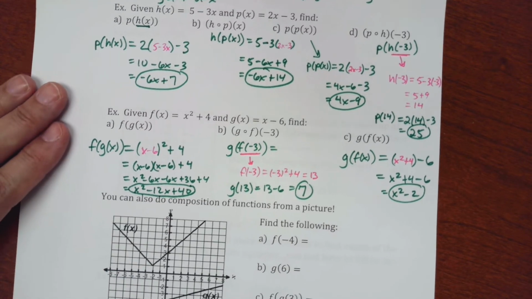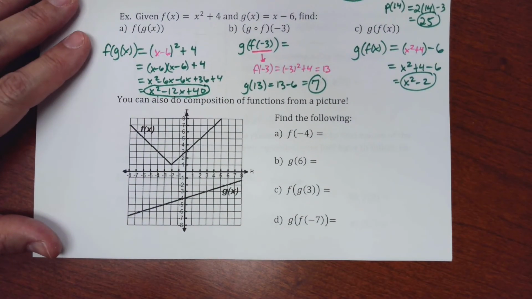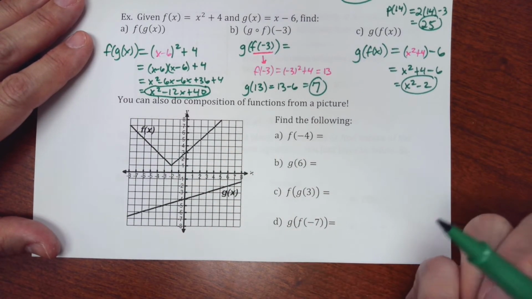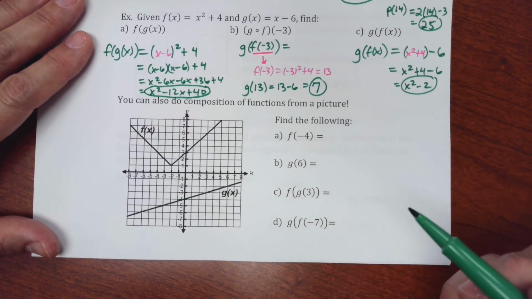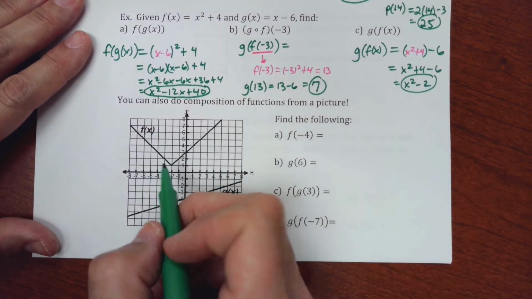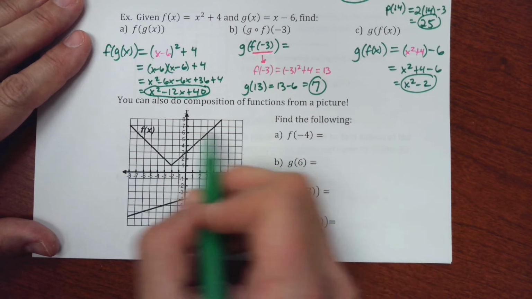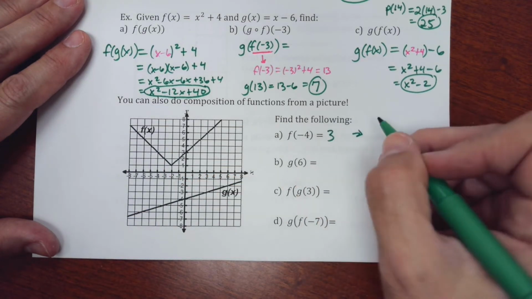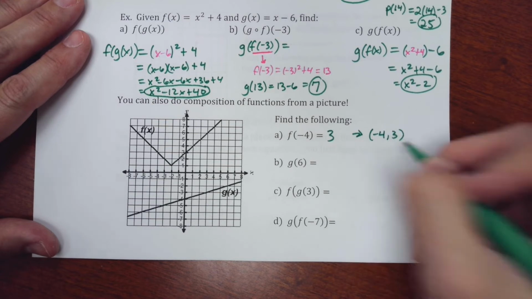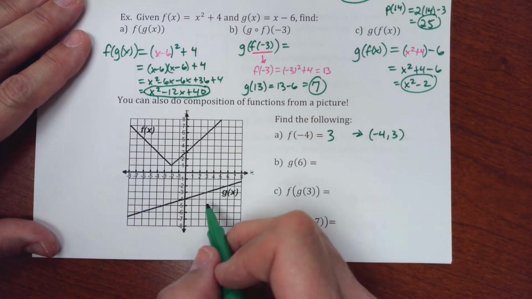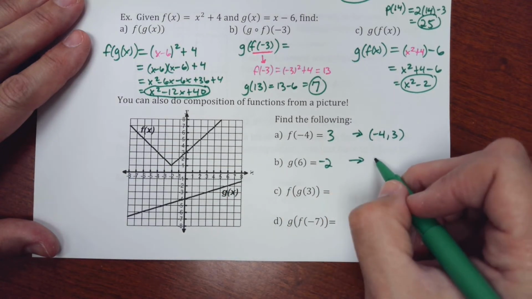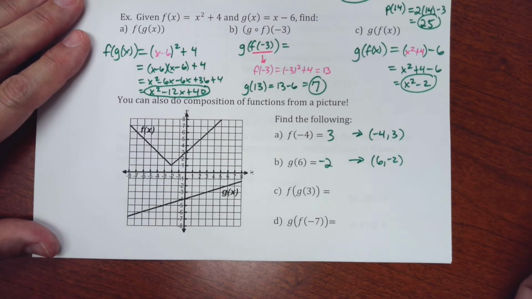Okie doke. So down here, you can also do this using a picture. So remember from before, I have two pictures on here, f of x and g of x, right? And so I'm asking you for different things. We did this on our warm-up the other day. So f of negative 4. So I go to negative 4 because that's the x value, right? So I go to negative 4, and look, up here is where f is. So the answer is 3. That's the point, 3. So what this tells you is that there's the point negative 4, 3 on the picture. g of 6. So I go over here to 6, there's g, it's at negative 2. So what this tells you is that there's a coordinate, 6, negative 2, on the graph, okay?